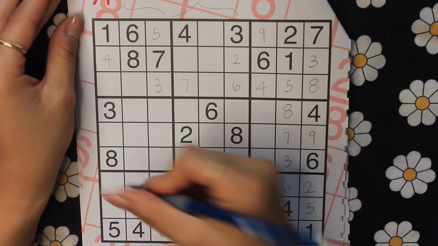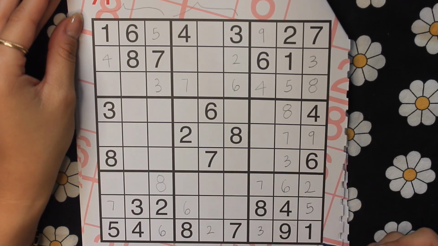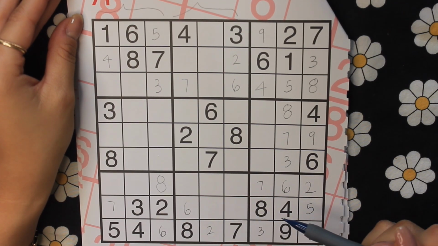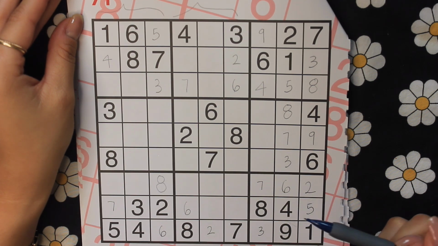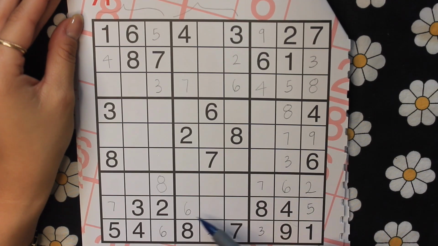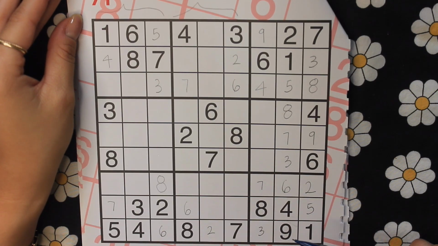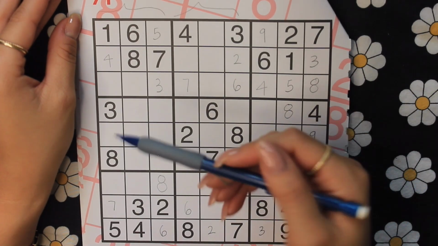So by default, the 7 has to go into that first square of the row. That's pretty helpful. It was also 1 and 9. We don't have enough context to know, but at least we got one of them. This is actually good.